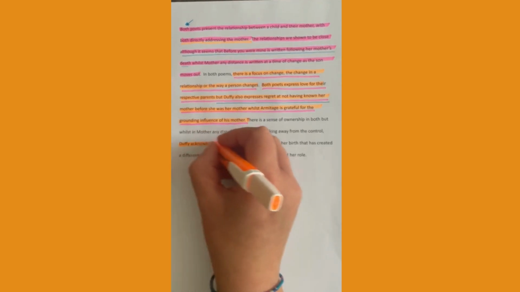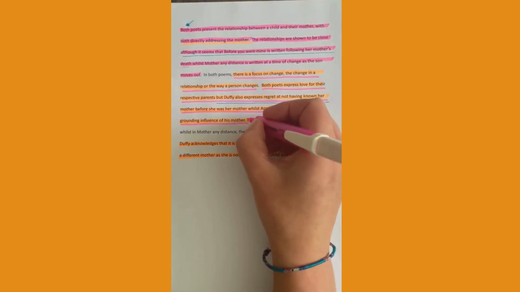There is a sense of ownership in both, but whilst in Mother Any Distance, the poet is breaking away from the control, Duffy acknowledges that it's the very occurrence of her birth that has created a different mother, as she is now owned by her child and her role. So this is much closer to AO2, whereas this is AO1.